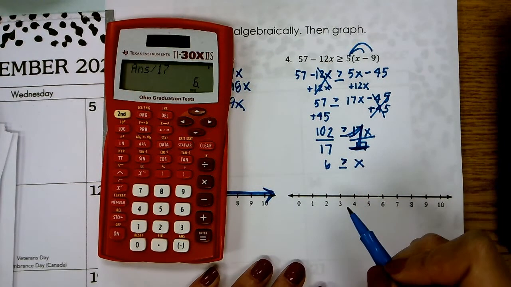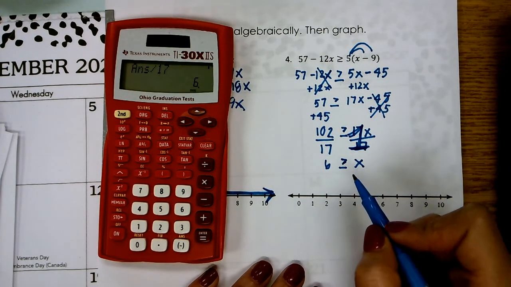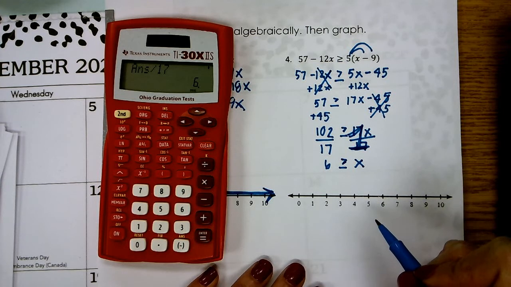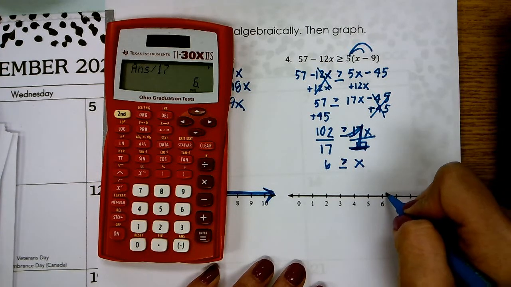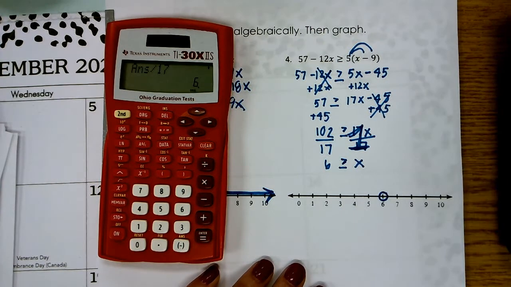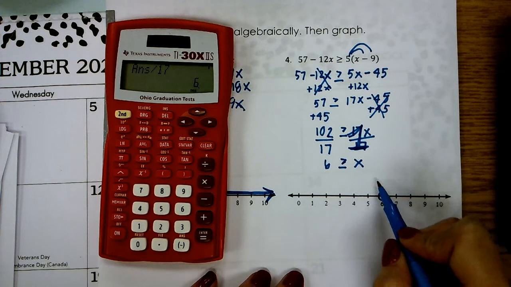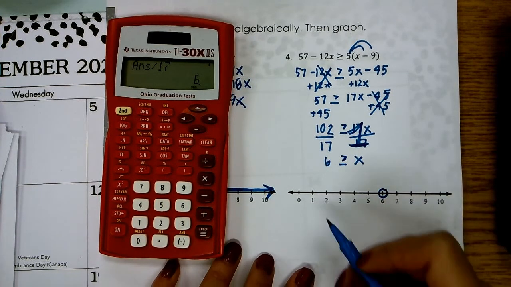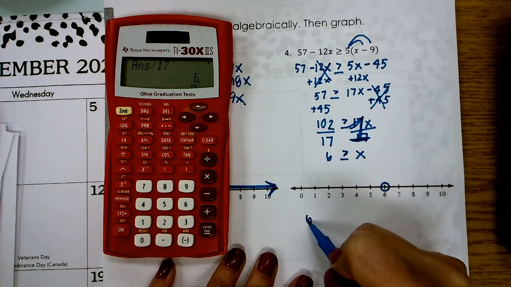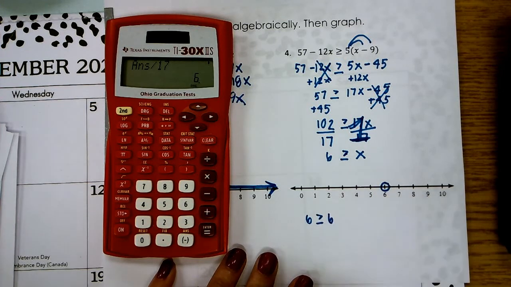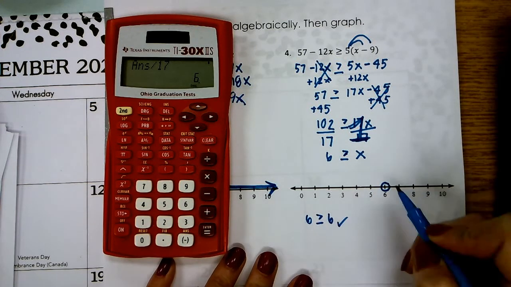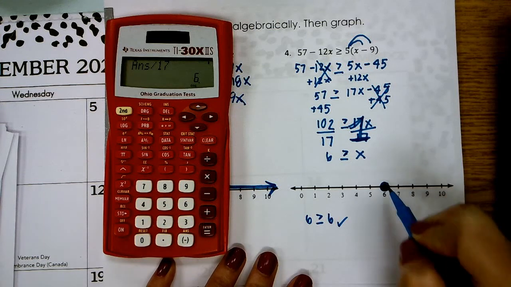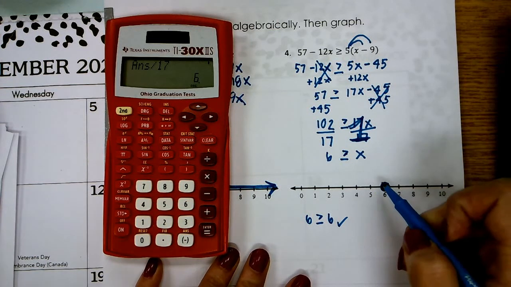Now that we've solved our inequality algebraically, we need to take our solution and graph it on this number line. So we're going to go to 6, and we're going to put a circle on 6. We need to figure out if we should fill that circle in or not. So to figure that out, let's take 6 and substitute it into our inequality to see if it makes the statement true. So I'm actually going to show that down here. Is 6 greater than or equal to 6? Yes, it is. So we should fill that in because it makes the inequality statement true.